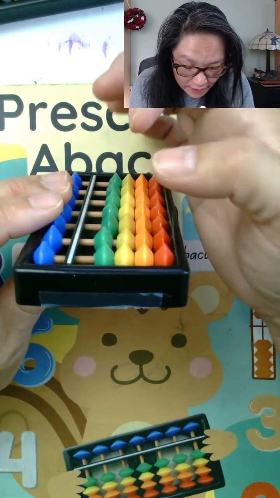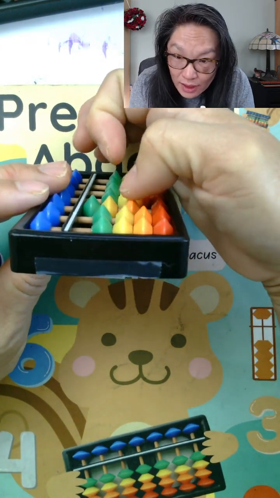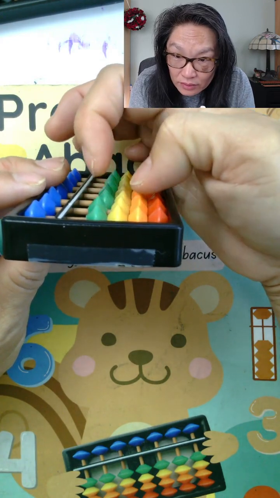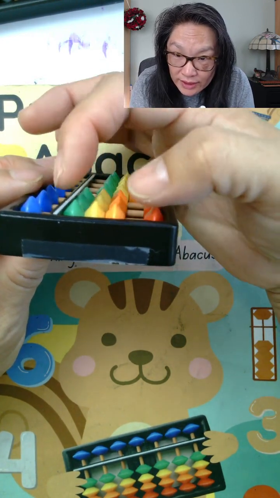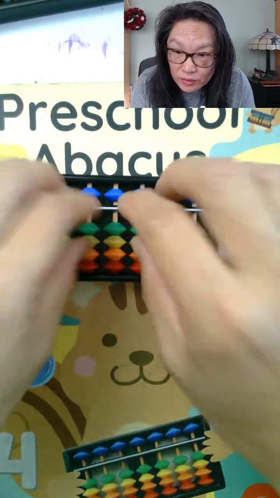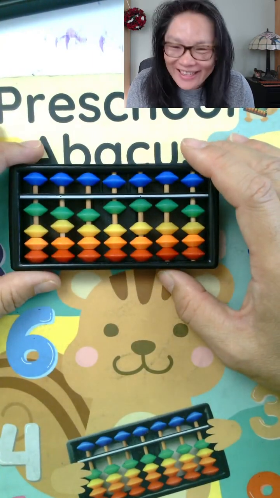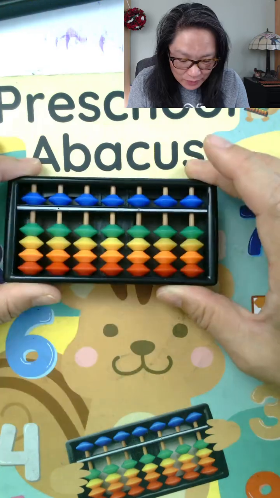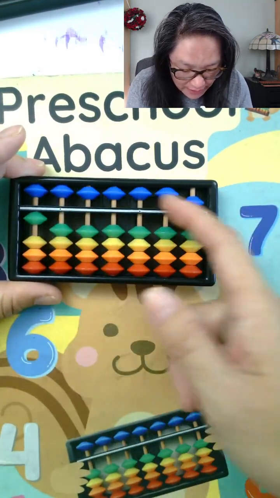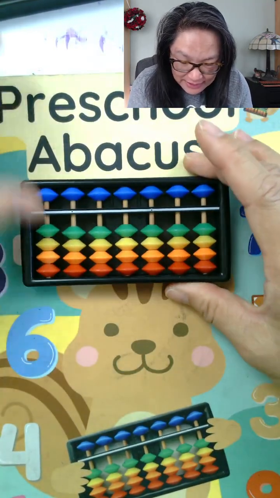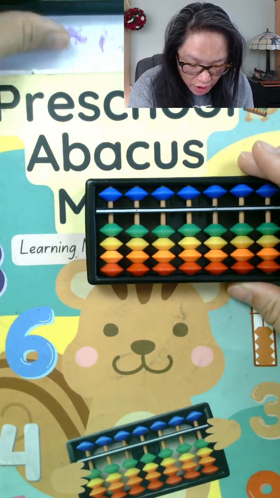All right. So if you look, I'm doing this. I'm using the edge of the bead. When we're doing the abacus, we want to be gentle. We don't want to be aggressive. We want to be happy. We want to be happy when we do abacus. We want to be happy when we do math. So that's about moving the beads and understanding that it doesn't matter how big your hands are, you should be able to move it.